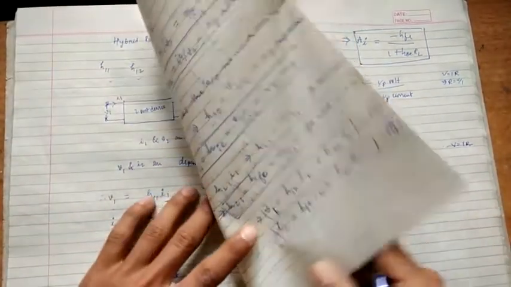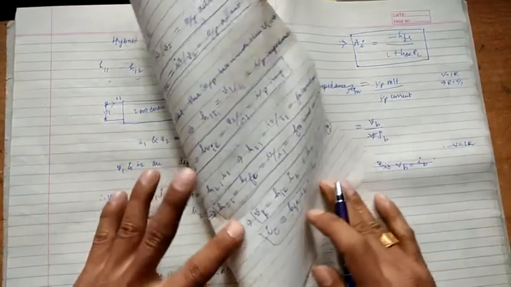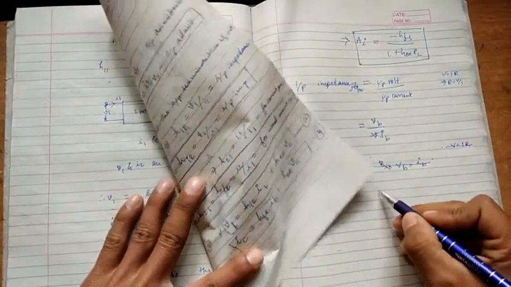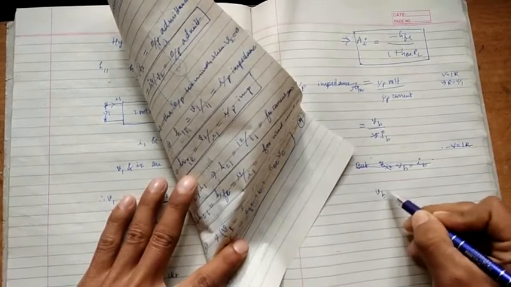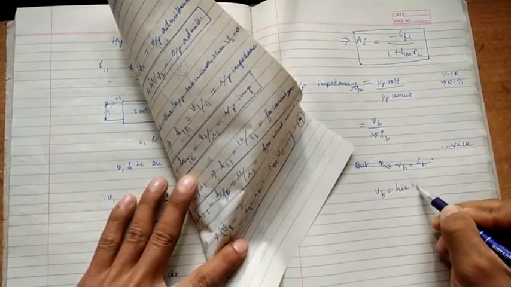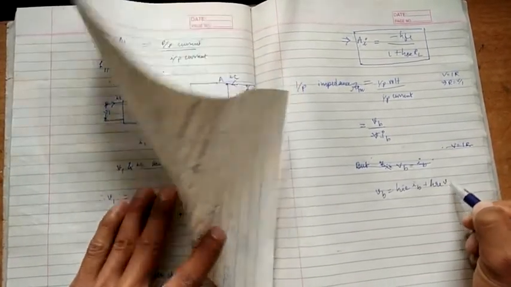Now we have already an expression for VB, that is VB equal to HIE IB plus HRE VC.